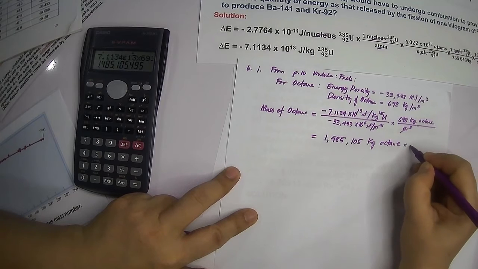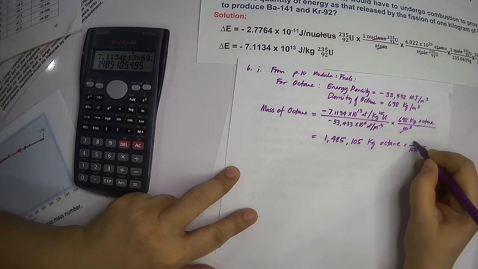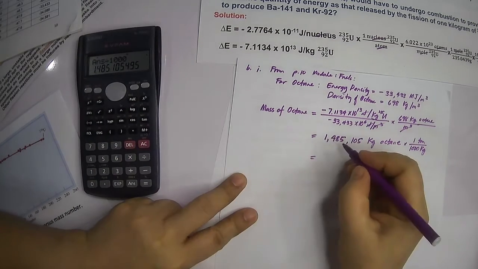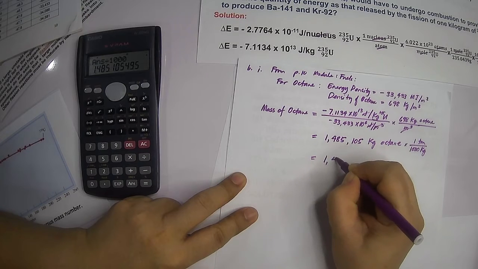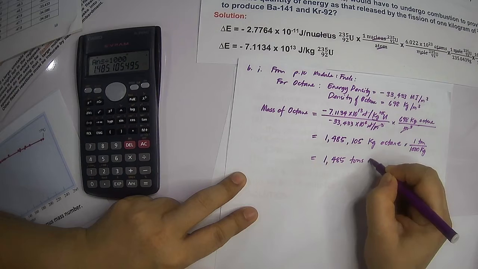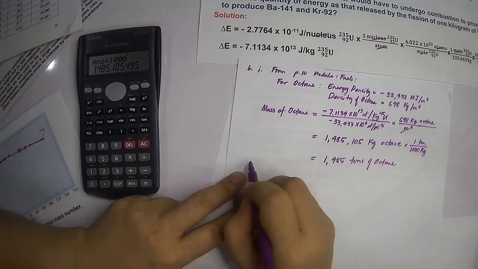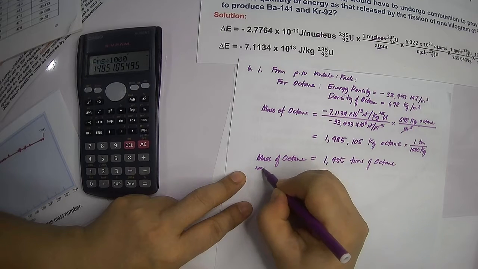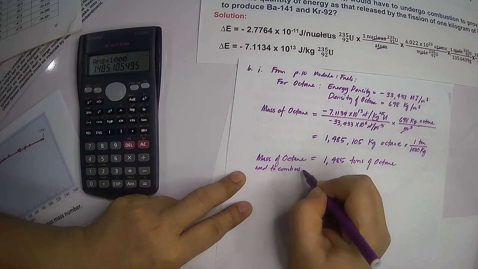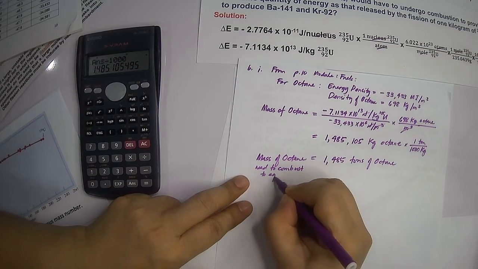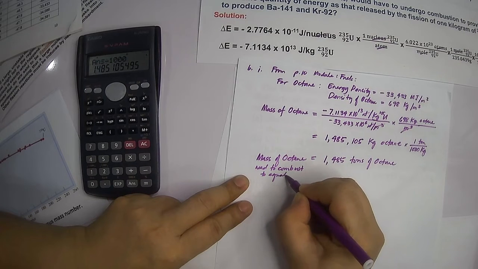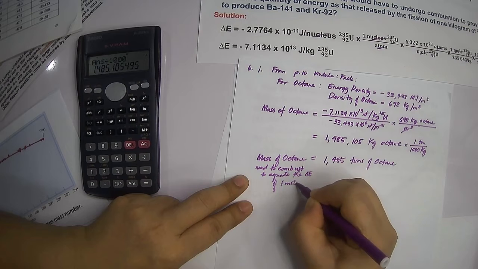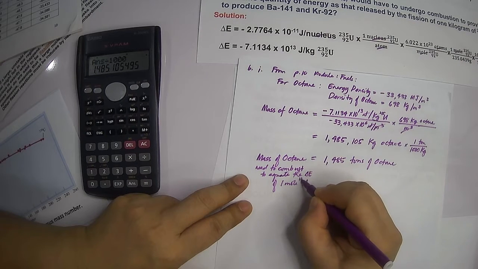So if you express that in metric tons, you have 1,000 kilogram per 1 ton. So we can divide that by 1,000. So that is 1,485 tons of octane. Okay, that is the mass of octane needed to combust to equate the energy of 1 kilogram of uranium-235. Okay.